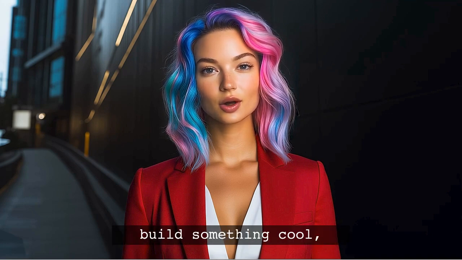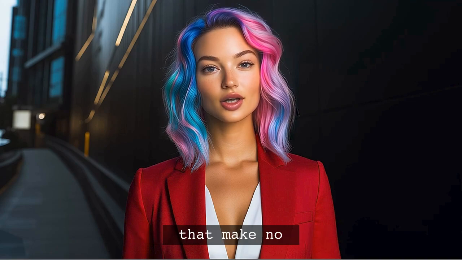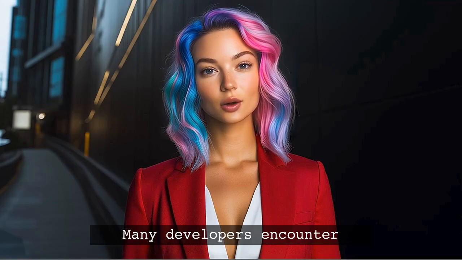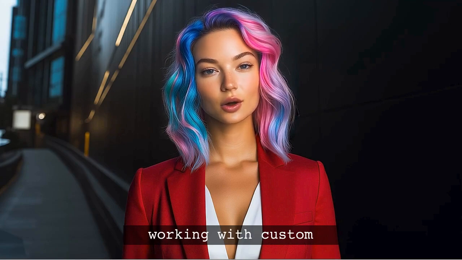I totally get it. You're trying to build something cool, and suddenly you're faced with errors that make no sense. You're not alone in this. Many developers encounter similar issues when working with custom types in Golang.